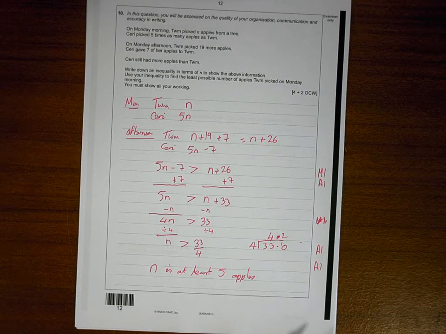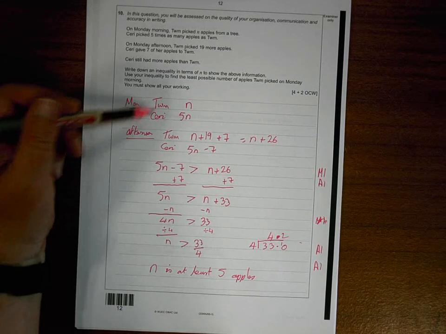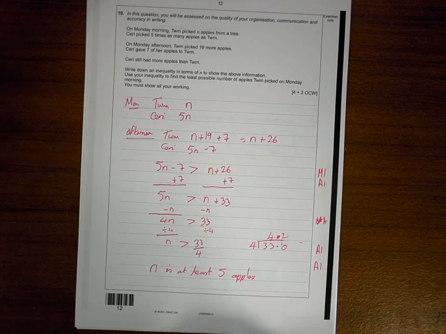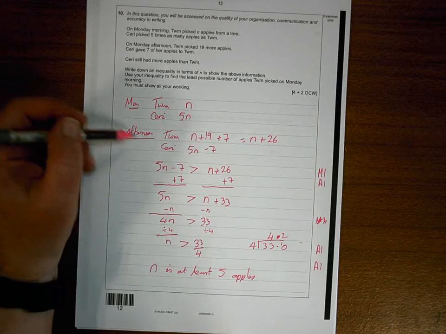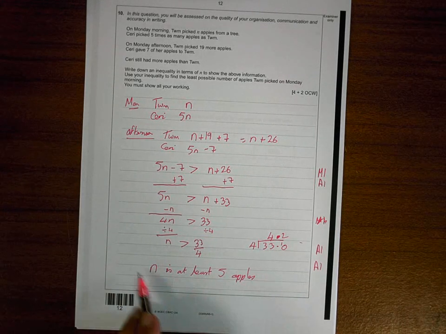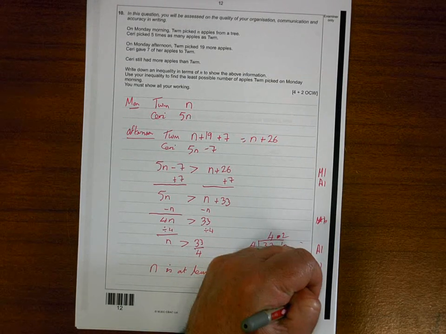And then the OCW is just for the consistency in how you lay it out. So Tom is that, carries that, Tom is that, carries that. Then we're into the algebra, then I have a conclusion. So plus 2 for me, OCW.